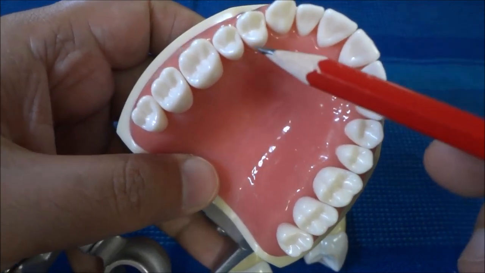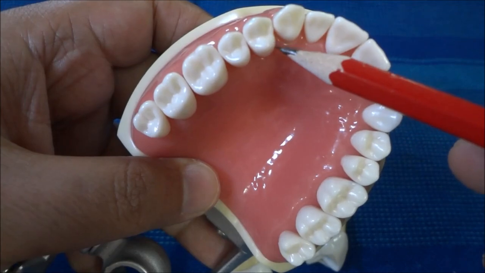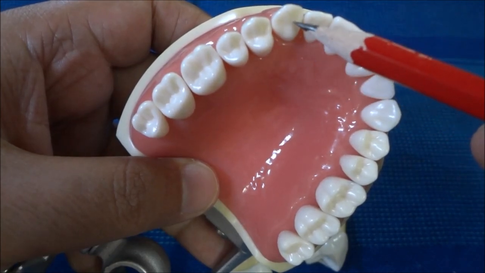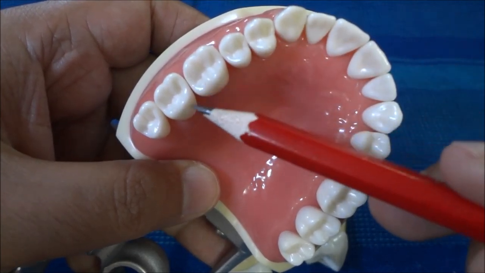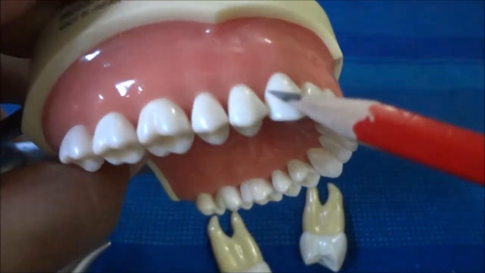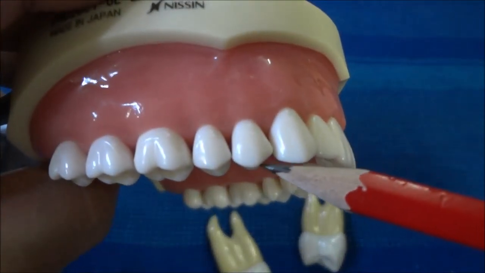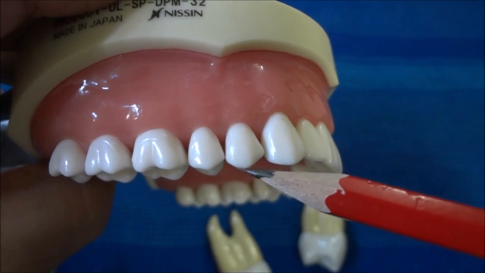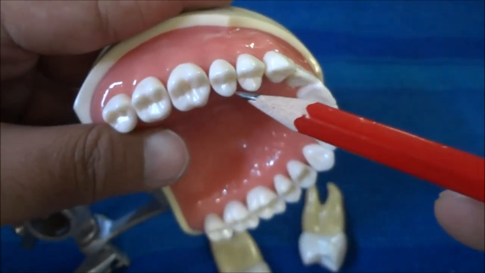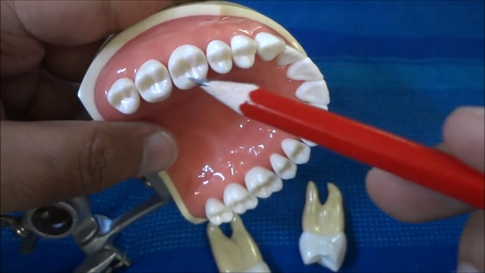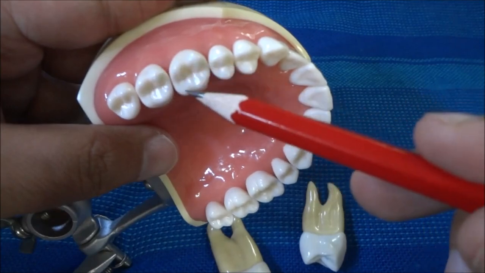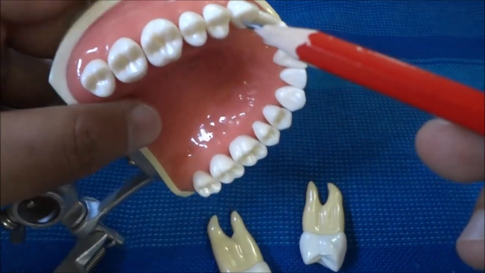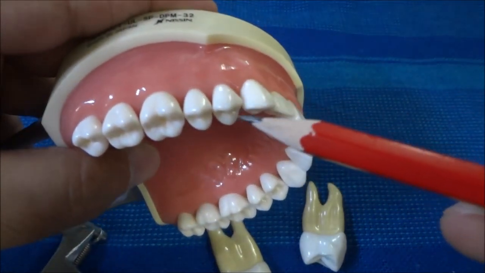These premolars basically assist the canine in the tearing function and the molars in the grinding function, because these teeth have a cusp that is similar to the canine, so they help in the tearing function, and because of the presence of the occlusal surface, they help in the grinding function of the molars. This is the maxillary first premolar.